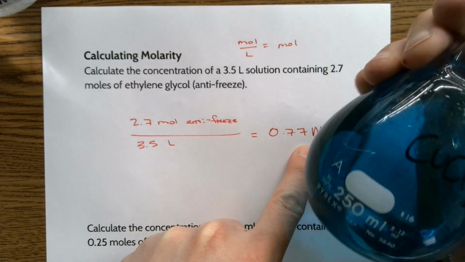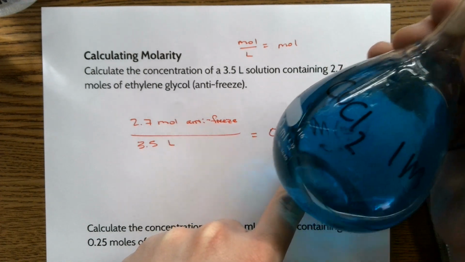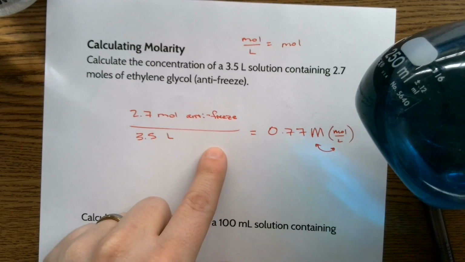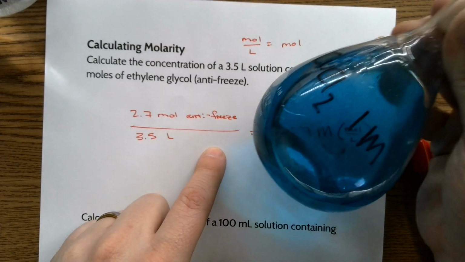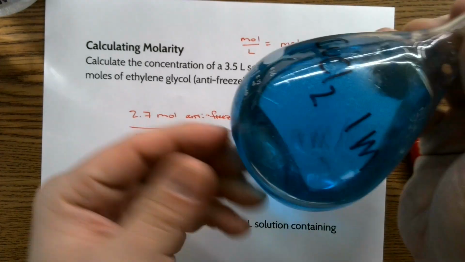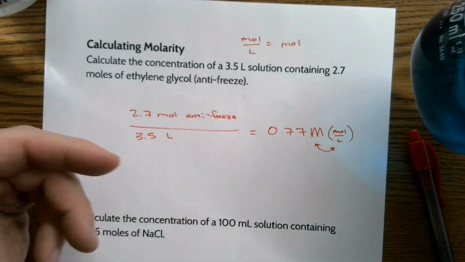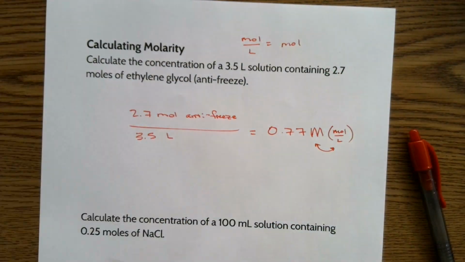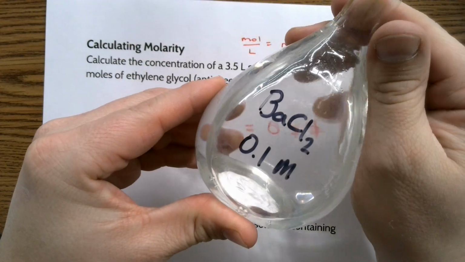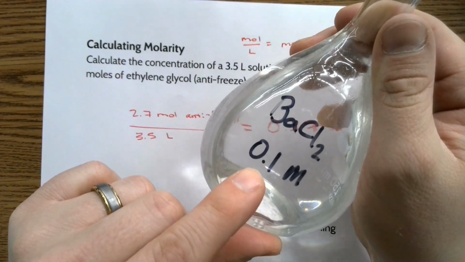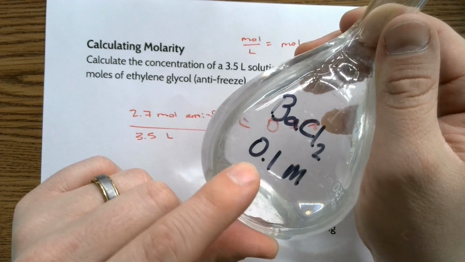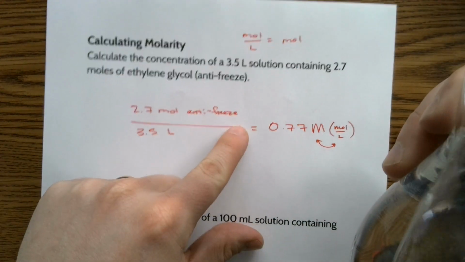So which one's more concentrated, my copper chloride or this antifreeze solution? If I look here, this 1M is bigger than this. So this actually has more copper chloride in it than the antifreeze in this solution that we've made. Another example here is barium chloride. This one's clear, a little bit easier to see on the camera. And it's 0.1 molar, so it's going to be much less concentrated than this.